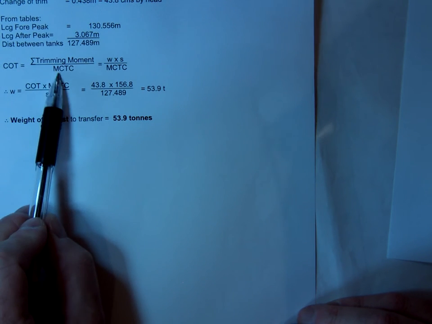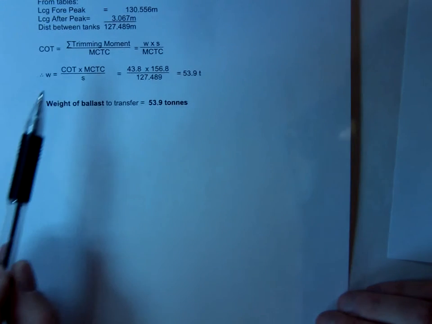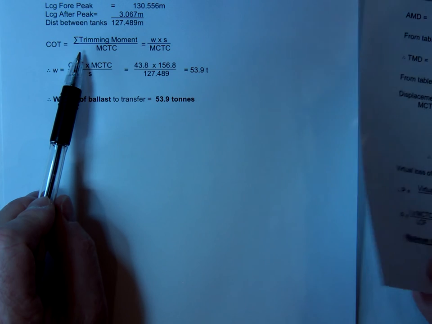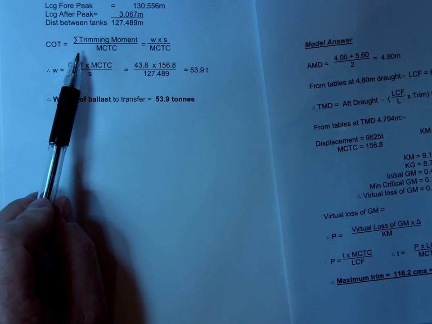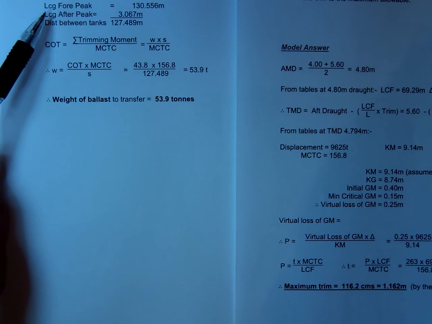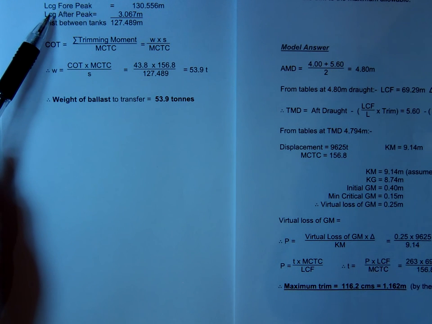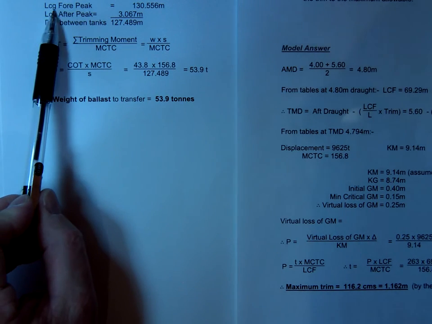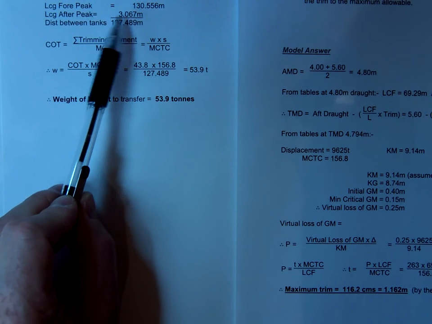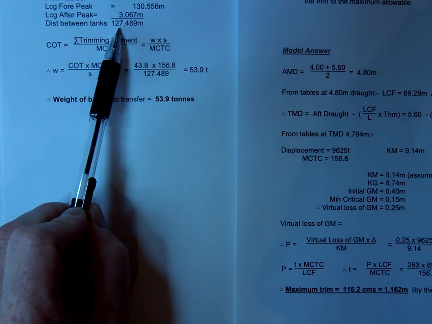We want the weight of ballast to transfer. The distance is going to be the distance between the two tanks, forepeak and afterpeak. When we go into the stability tables, we can get the LCG of the forepeak and the LCG of the afterpeak, subtract one from the other, and we get the distance between the two. So we know our distance between the two tanks.